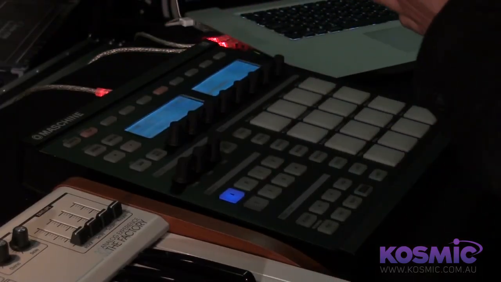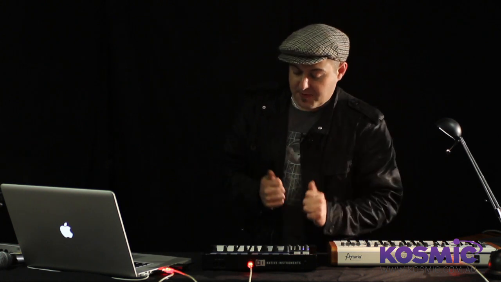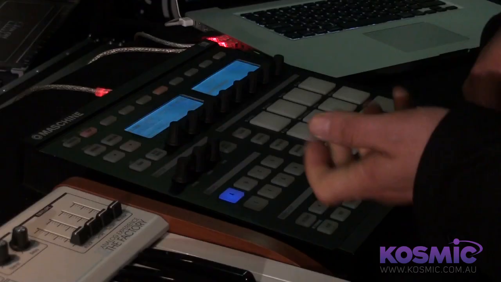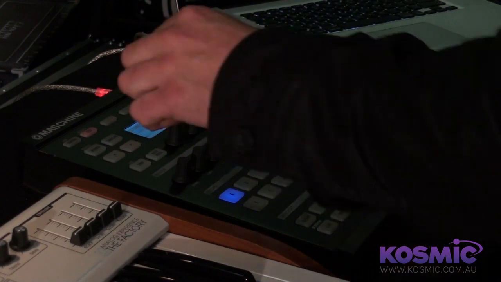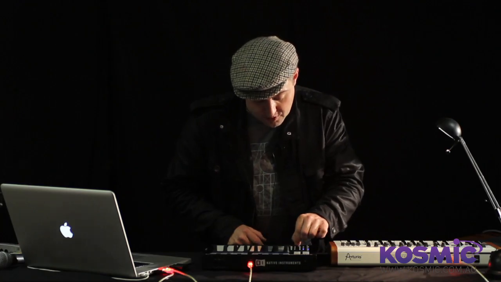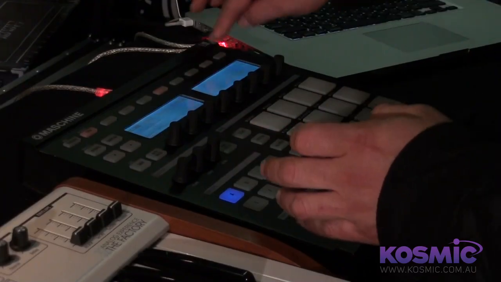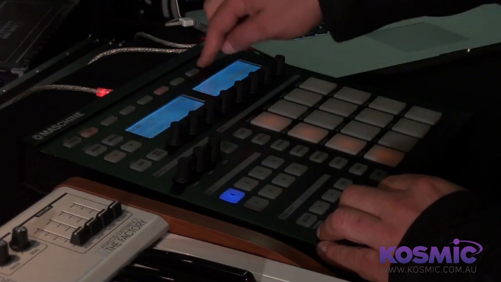So let's press the step button, pick the kit piece that we want, now press the step button. Now I'm going to just do some 4-on-the-floor techno. So we change tempo using the tempo knob, so it's about 128 beats per minute. And I'm just going to put in some steps here.